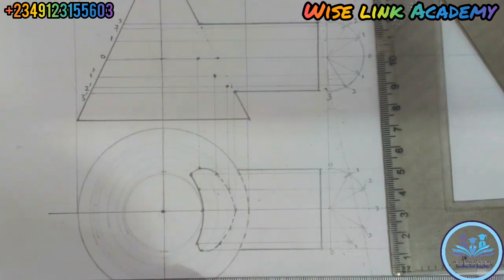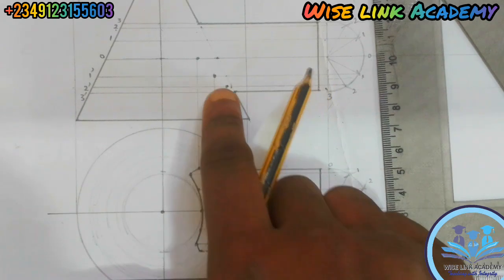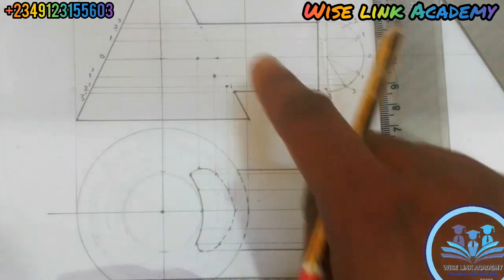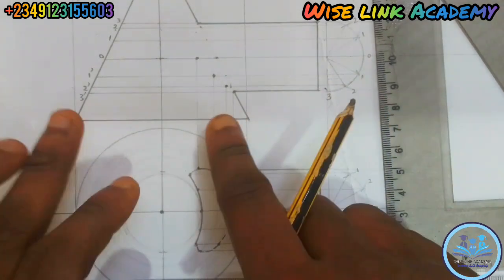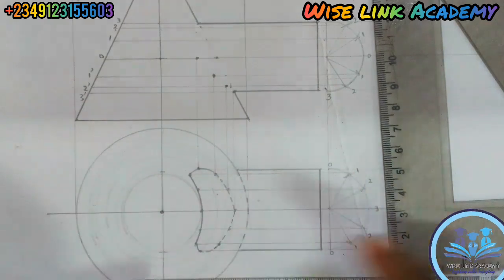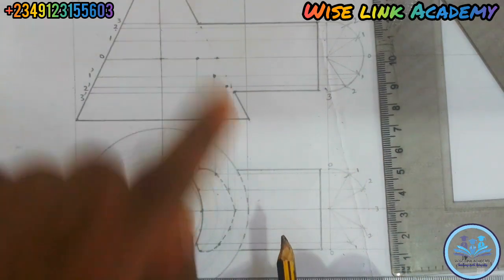Can you see that? So we're trying to show the interpenetration arc that will fit in when this cone and this cylinder join together. Understand? So that's what we're trying to do. This is my point 0 to point 0. The next one is what?